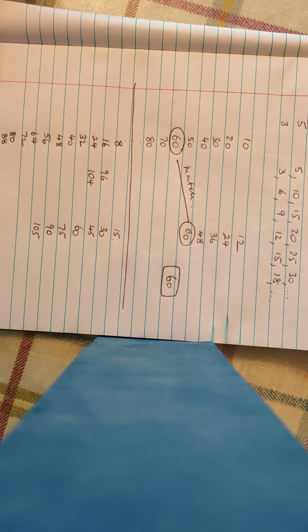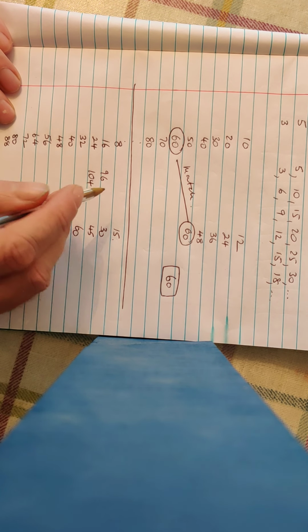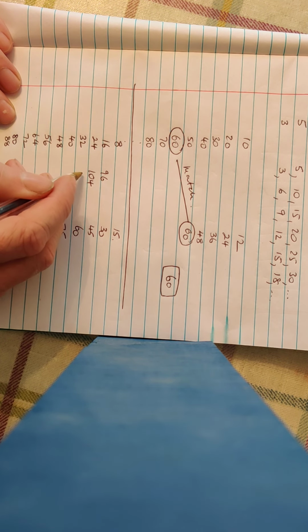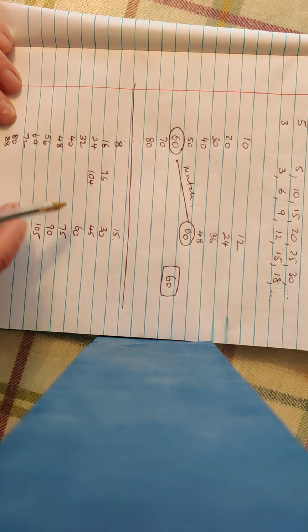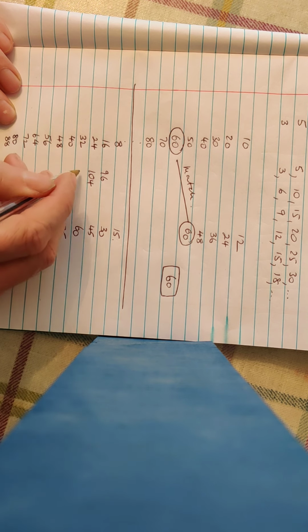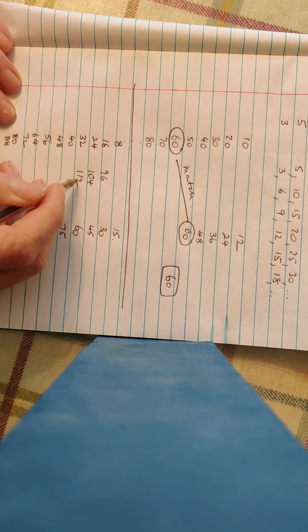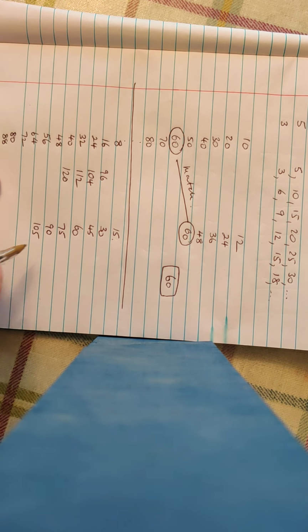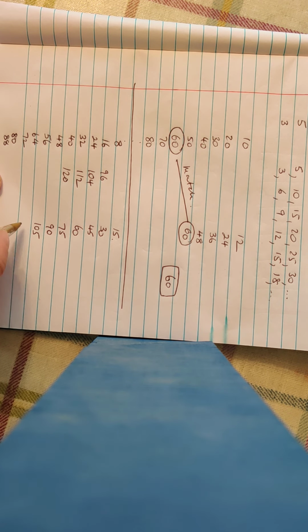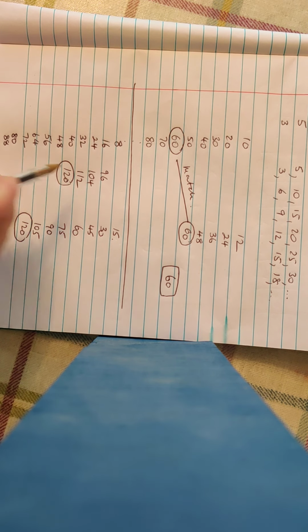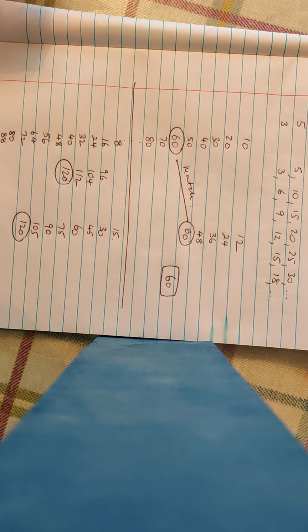Just let me get my calculator here. Yes, 104, and if you add on 8 to that, you get 112. Another 8 is 120. Let's add on 15 to the 105, and we end up with 120. So it looks like 120 is the lowest common multiple between 8 and 15.